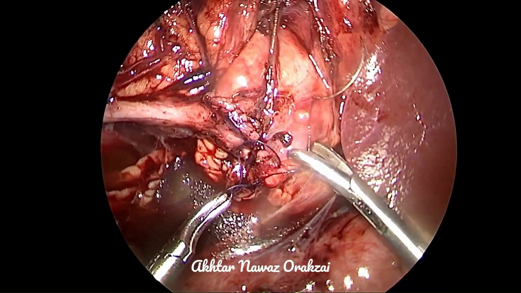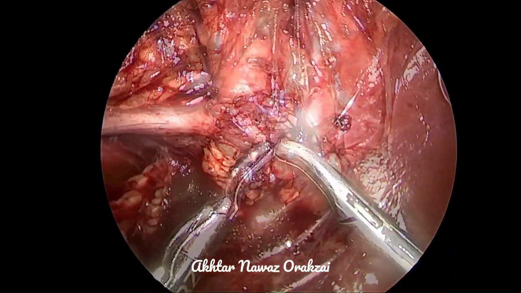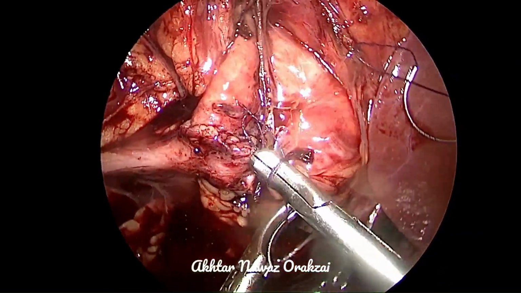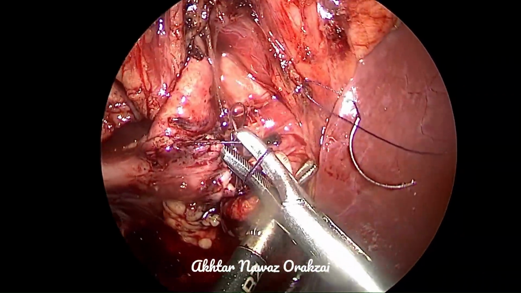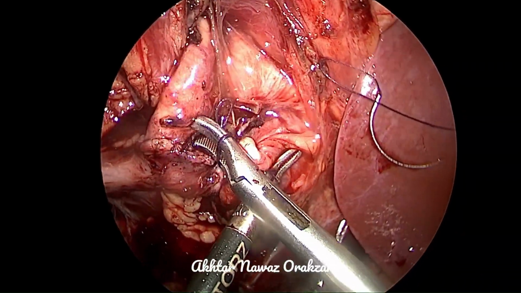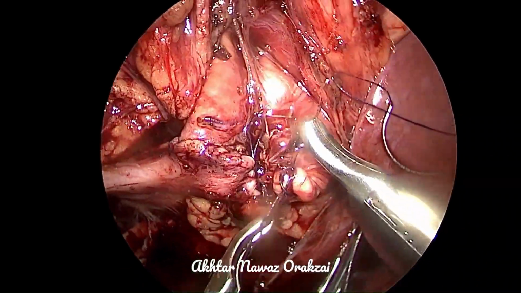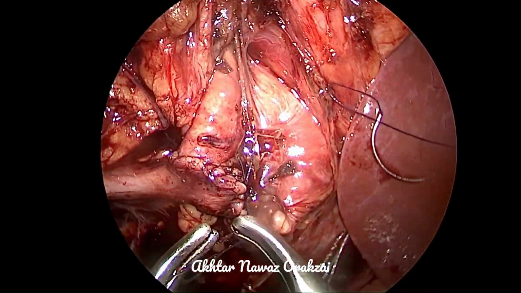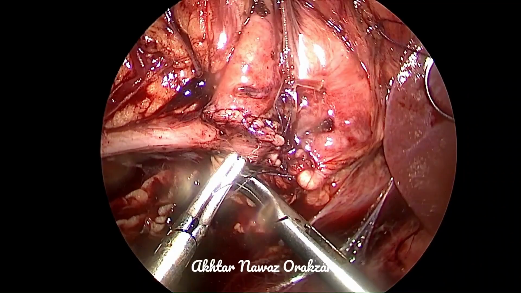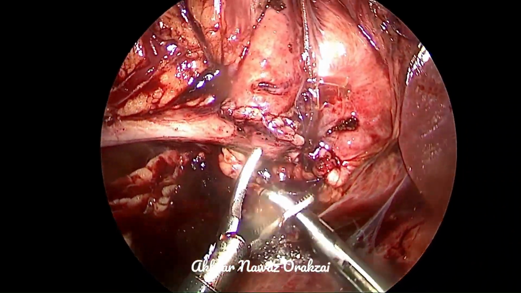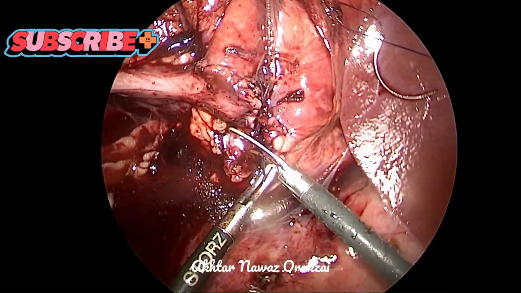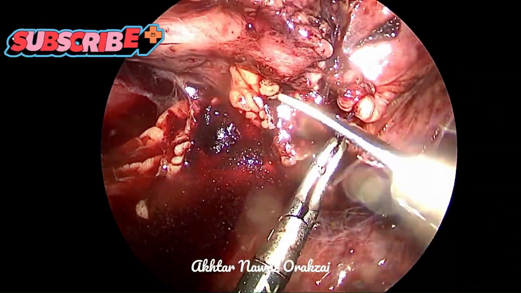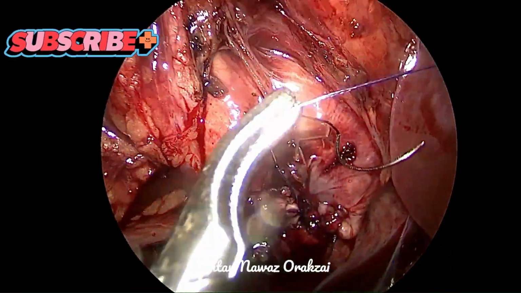Then watertight, you can very clearly see that the anastomosis is clearly watertight. And the anastomosis is at the dependent area of the pelvis. We have also reduced the redundant pelvis, and for free drainage we have placed a DJ stent. And thank you for watching the procedure.